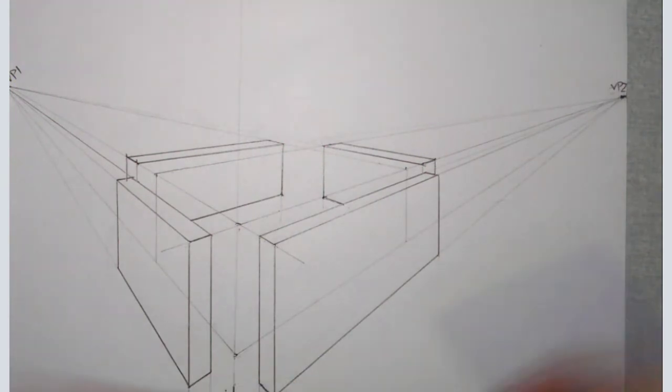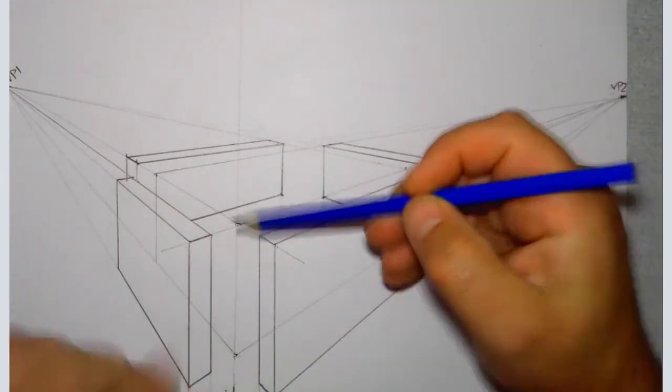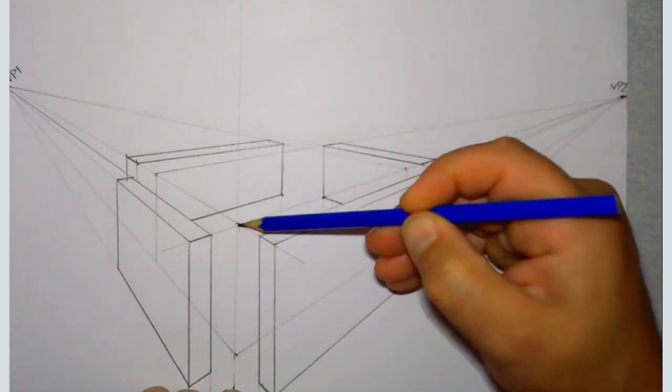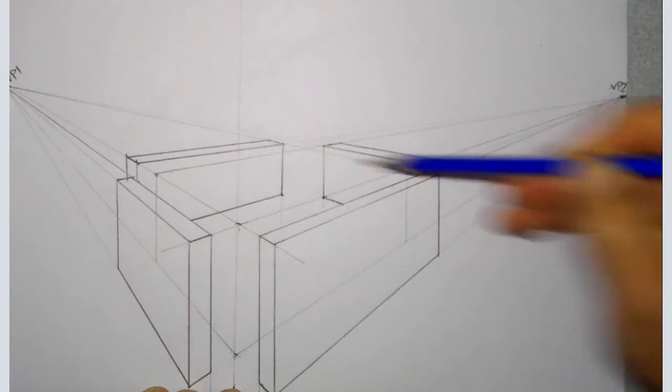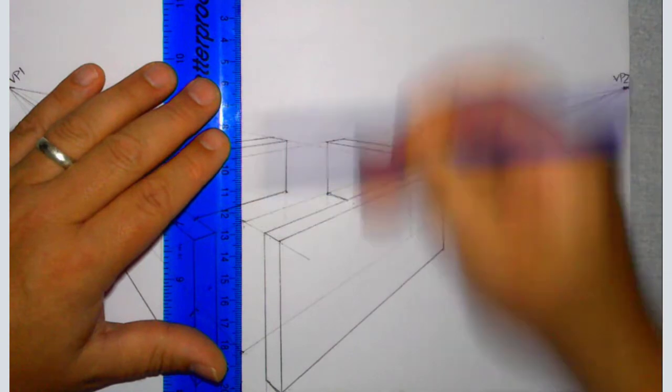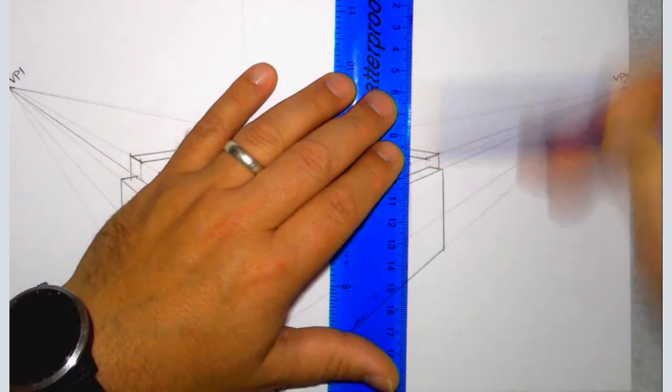All right. Now, if you wanted to be a little bit clever about this and wanted to put a lid on it as well, you could do that. I'm not going to do it in this drawing. You could project up from each of those corners there, straight up, to define where the lid might go.